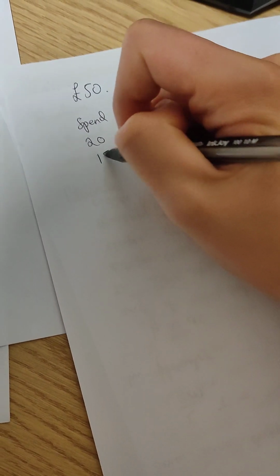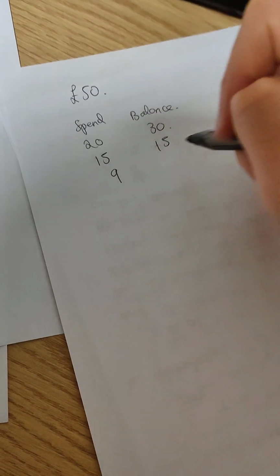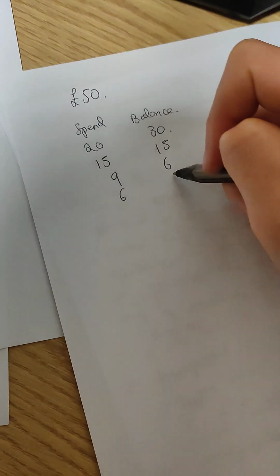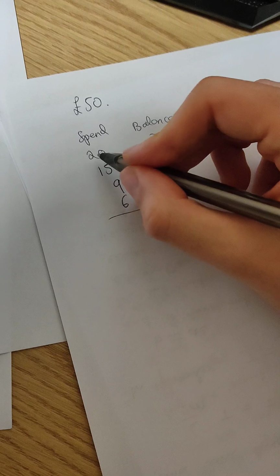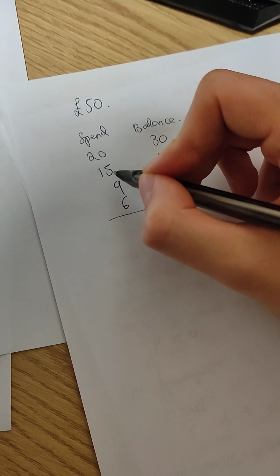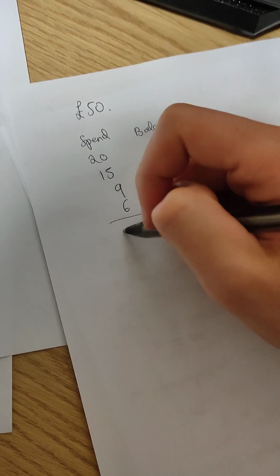And then he spends 15 quid of that, leaving him 15 quid in his balance. And then 9 of that, leaving him 6 quid in his balance. And then he spends the final 6 quid, leaving him with nothing. And so, adding this up, we've got 35, 9 plus 6 is 15, 35 plus 15 is 50.